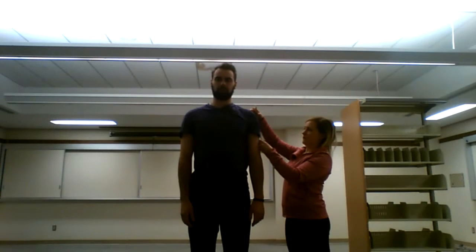Okay. Next, we will look at flexion and extension. I will line up the middle of the goniometer with the acromion process. And the stability arm will be aligned with the midline of the body, and the moving head will be lined up with the lateral epicondyle of the humerus. So, starting at 0 degrees, I will move into flexion.